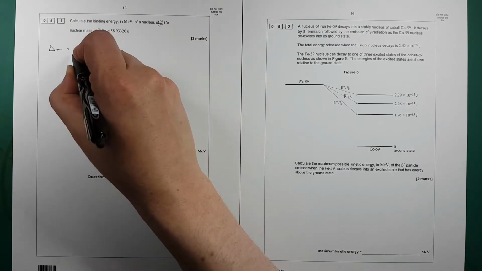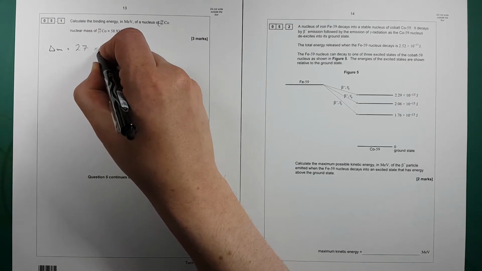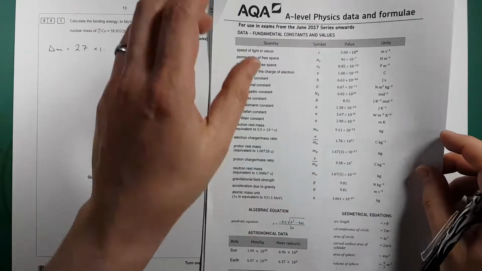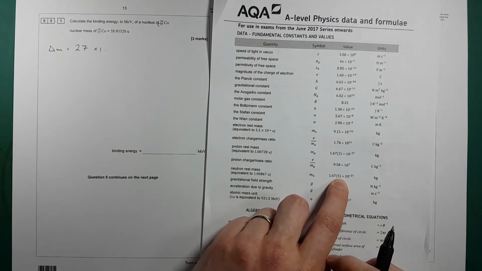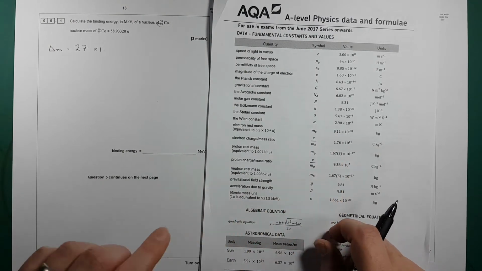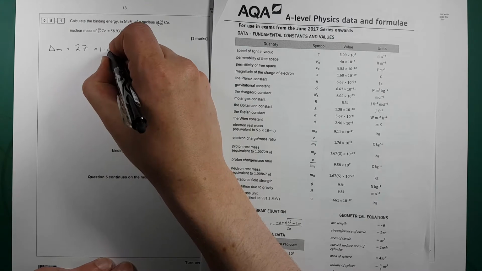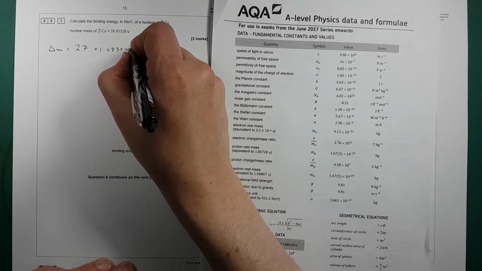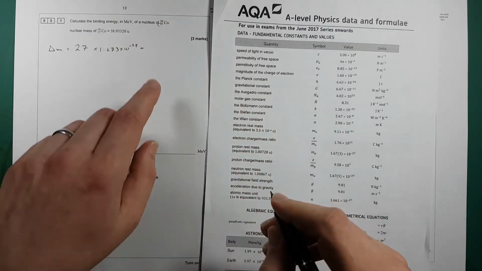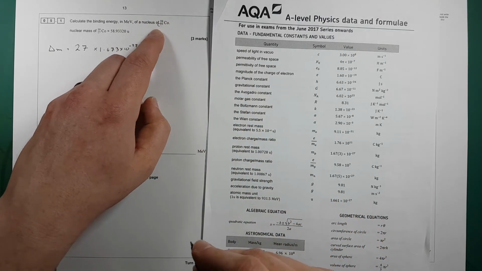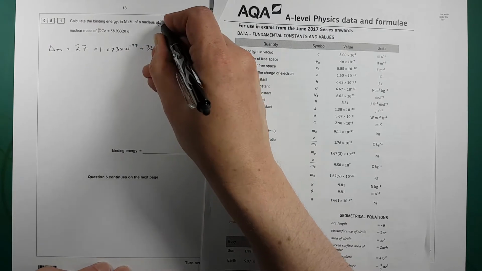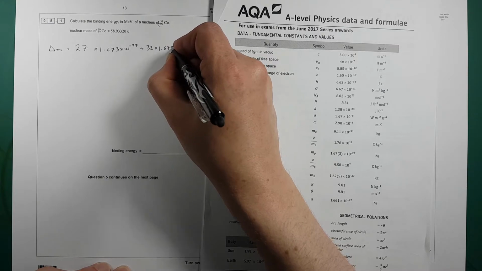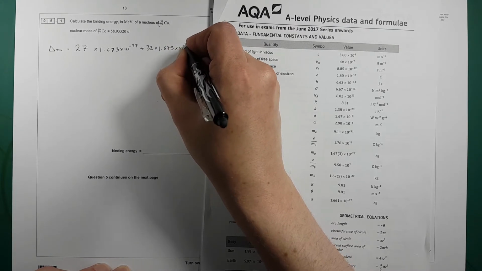So we've got 27 protons, so we need to times that by 1.6. Now when you're doing this, you must use the extra decimal place for the neutrons and the protons here. So that's 1.673 times 10 to the minus 27 plus the mass of the neutrons. There are 32 neutrons, 59 take away 27, 1.675 times 10 to the minus 27.